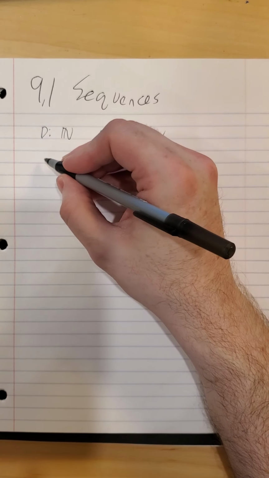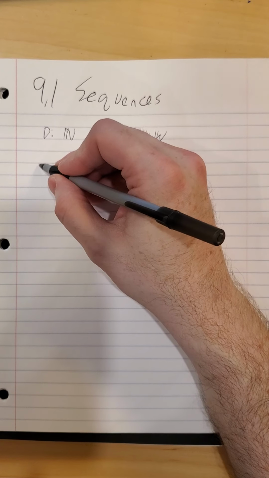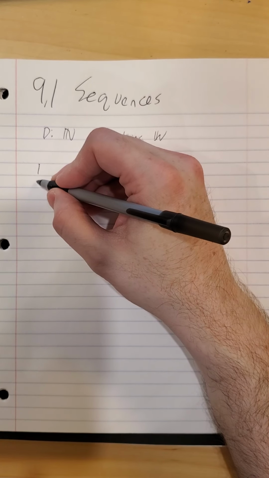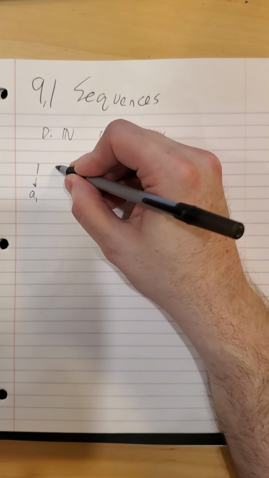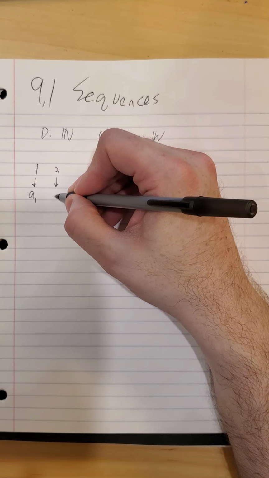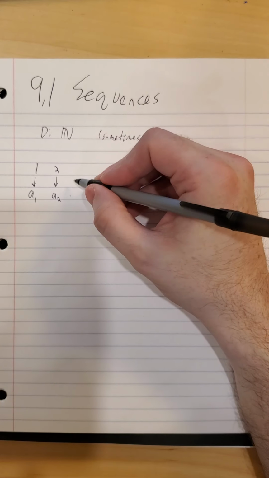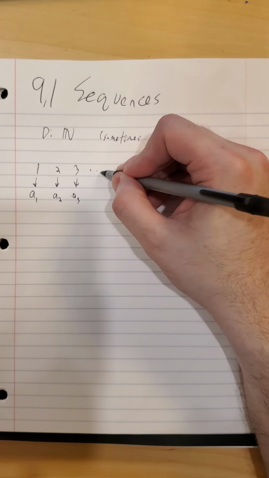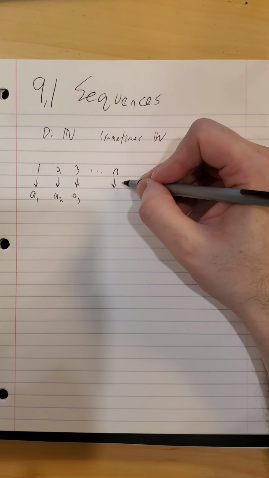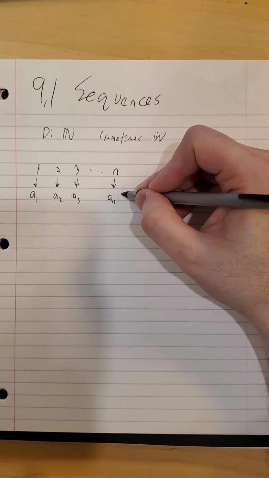Sometimes we use a mapping diagram. So first term goes to a sub 1. Second term is denoted as a sub 2. Third term denoted a sub 3. And our nth term denoted a sub n.